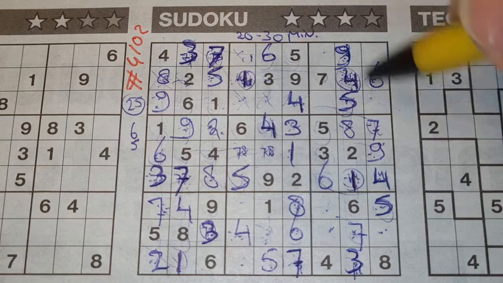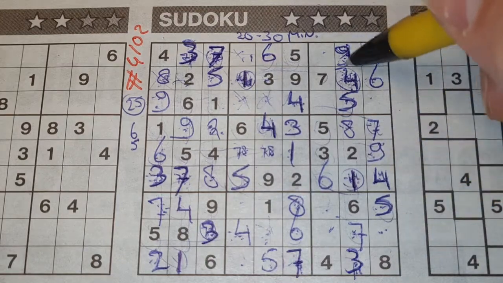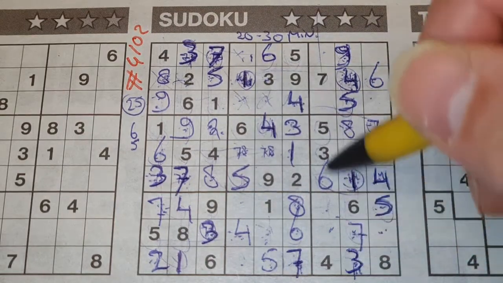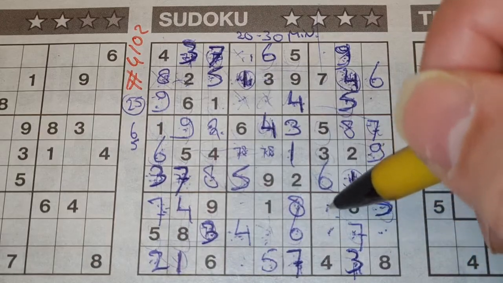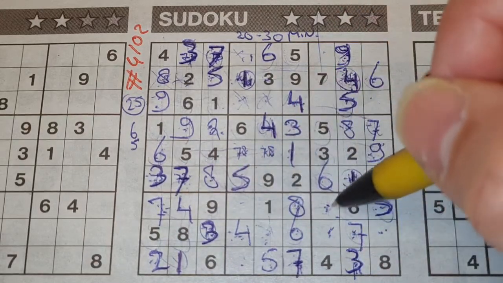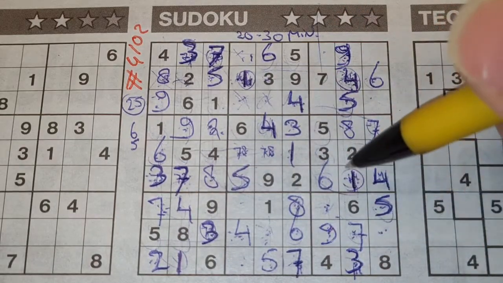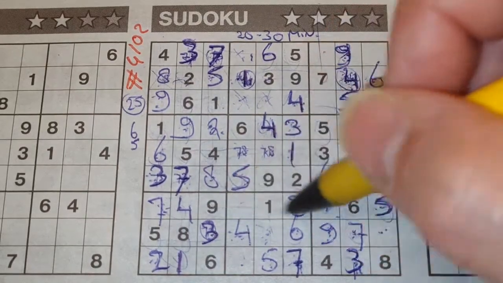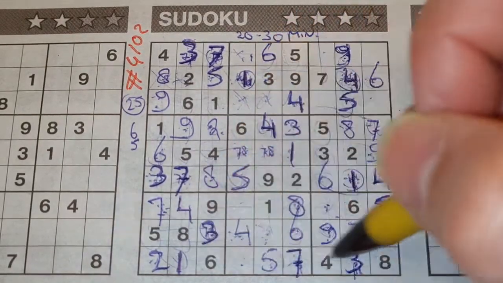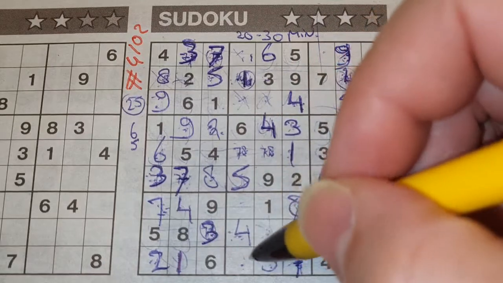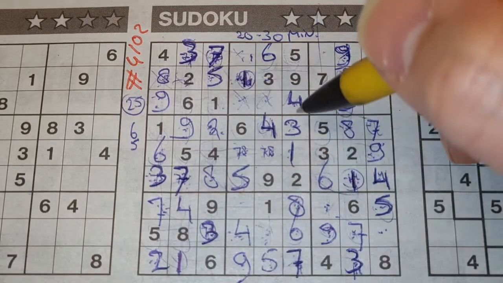Alright. So we have a 9 in the last column, 9 in the column next. So in that column, the only 2 places left for the 9 should be here or there. We see there 9, no 9 there, 9 should be there. 9 in this row, 9 in the row below. So the last row, the only place left for the 9 should be there.